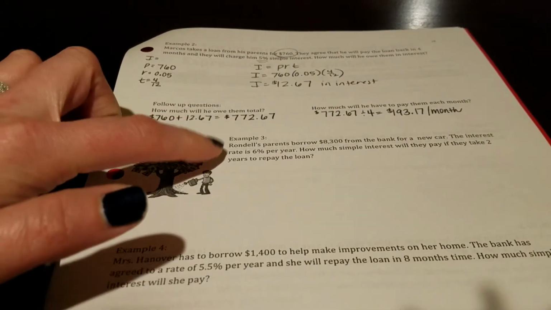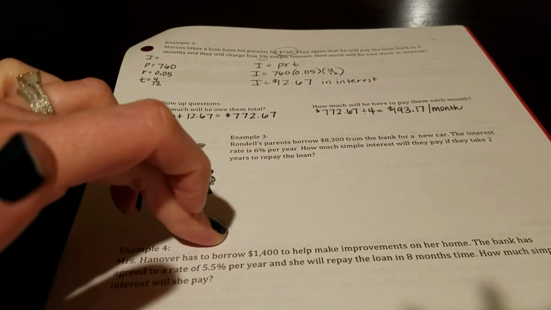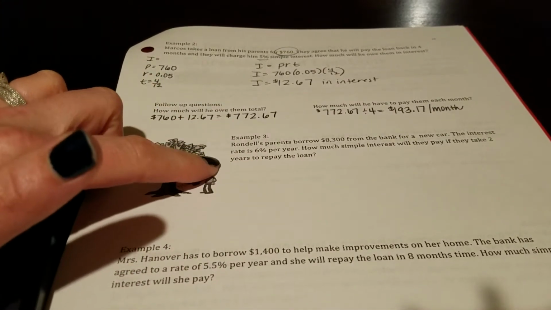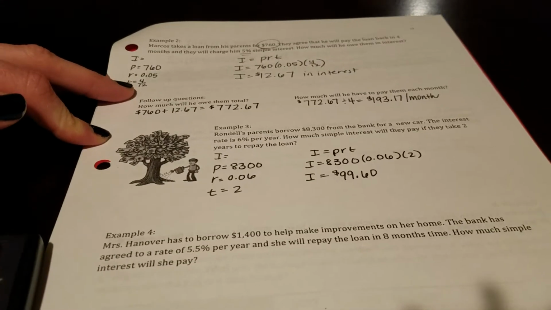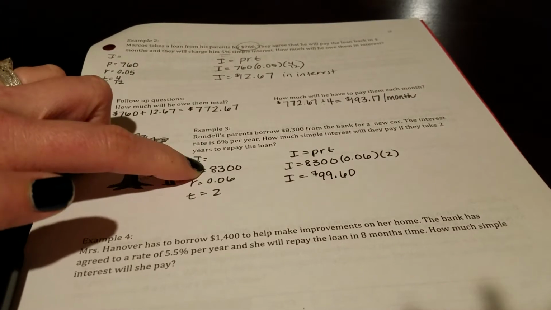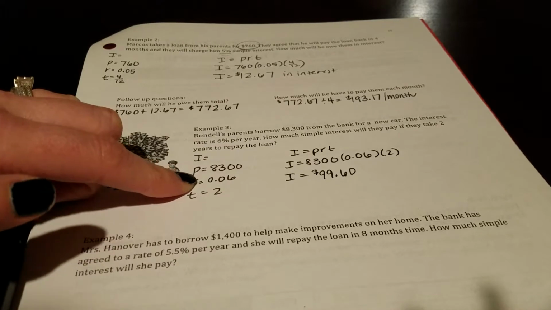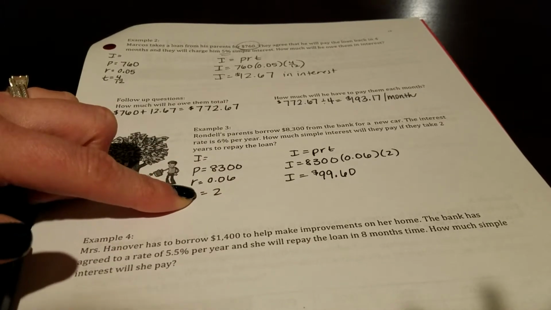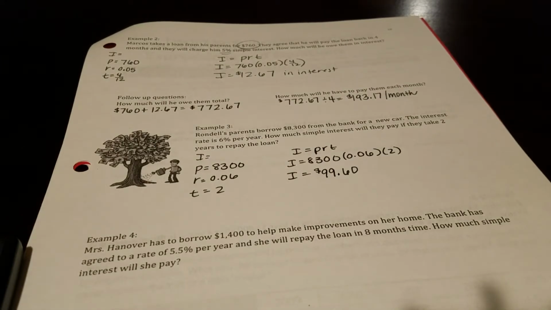Take a look at example number 3, and I want you to set up the I equals, P equals, R equals, T equals, and then calculate the simple interest for Rondell's parents. Did you get $99.60? If you did, then you did things correctly. A couple things to check. Principal is 8,300. The rate was 6%, so it's 0.06. And time was 2 years to repay the loan, so the interest that they have is $99.60.